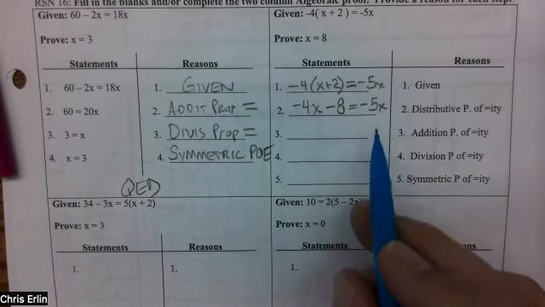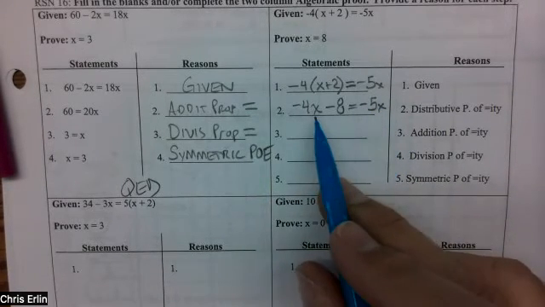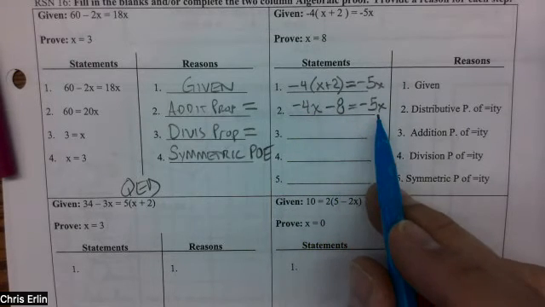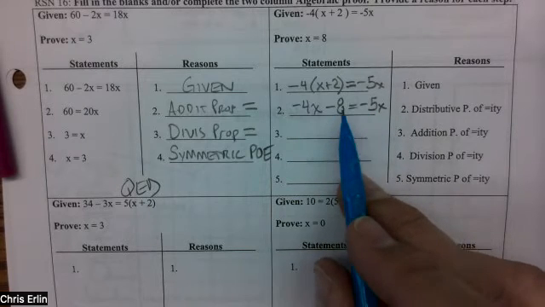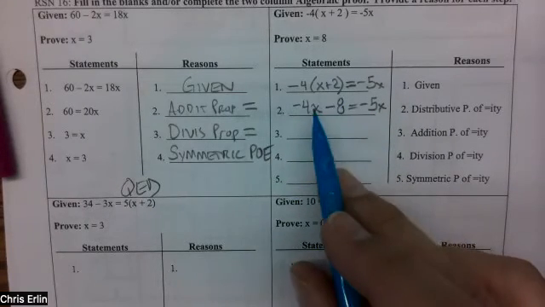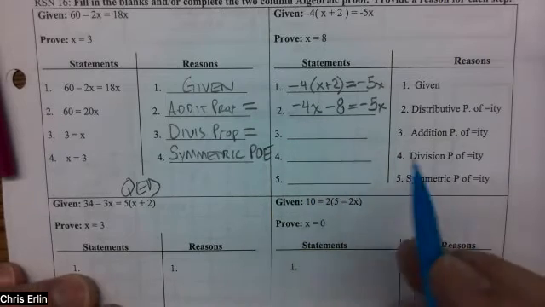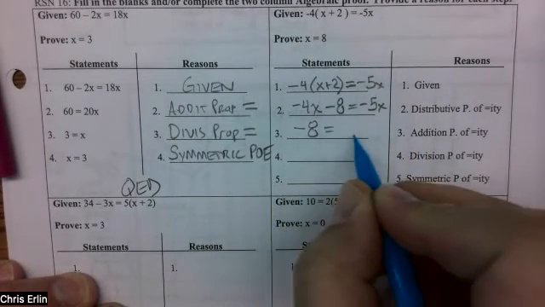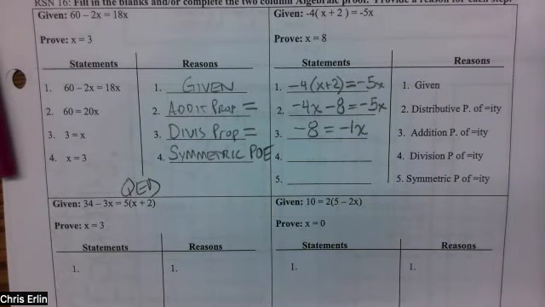Add 4x. Could I add 5x? Yeah. I could, but that wouldn't get me very far. I'd combine my x's, but I'd still have to then move the 8 to the other side. So that's not really the most efficient way. Since I've already got constants on the left, I'm going to move my variables over to the right by adding 4x to both sides. That's the addition property of equality. And my result will be -8 equals -1x.